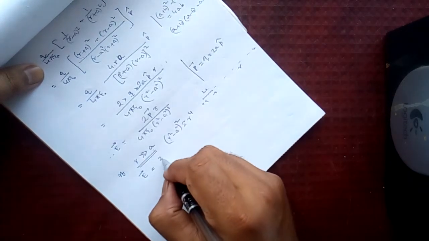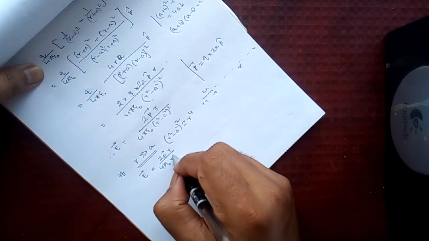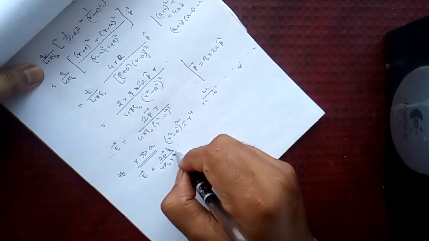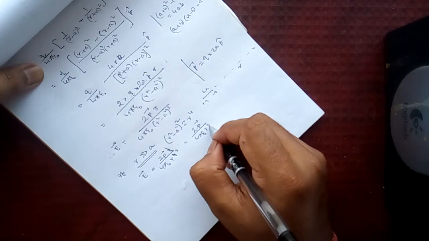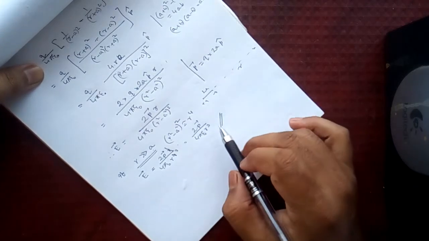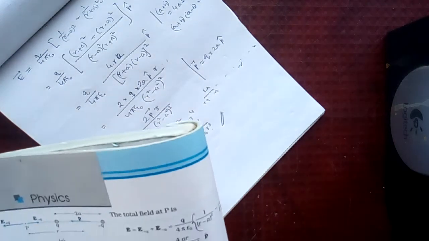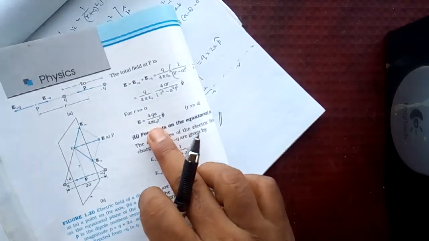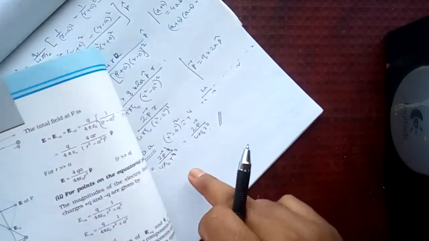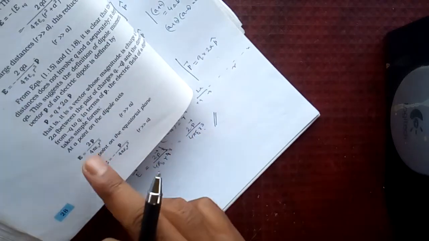So the electric field will become, with r to the power 4, like this. This one you can cancel, and ultimately you are going to get this equation. Okay, this is a very important equation. It is very common in exams. I hope you are able to understand this. Now this equation, as you can see in the book, is the same as this one, or you can see here the same equation.